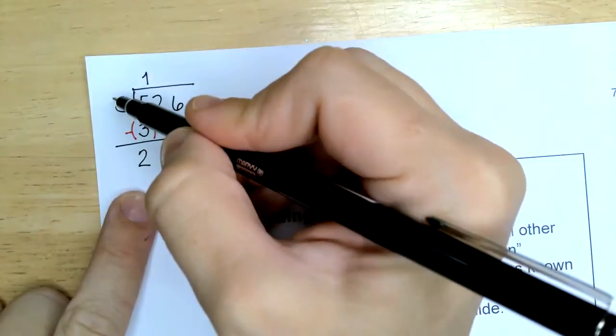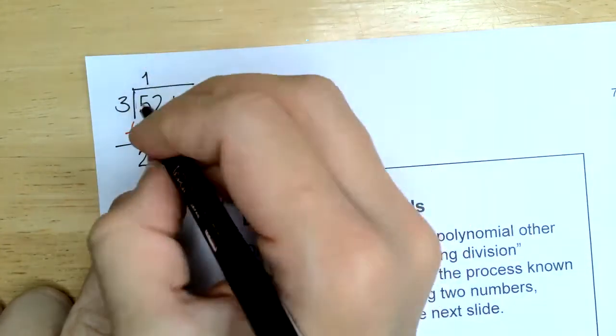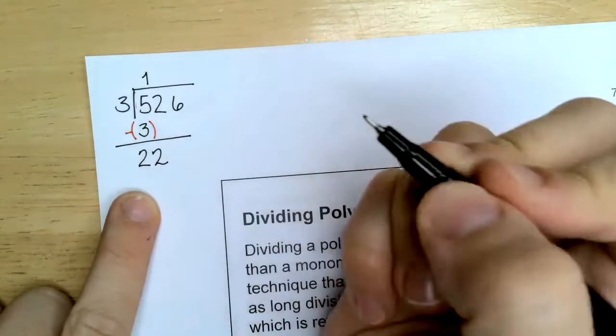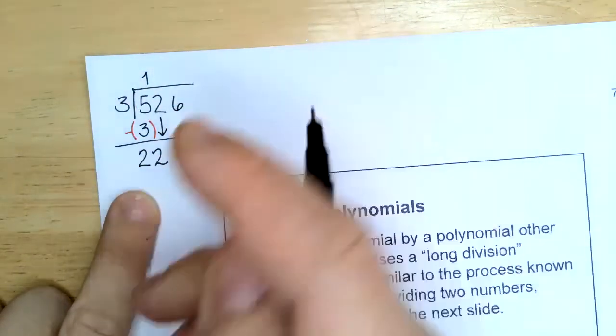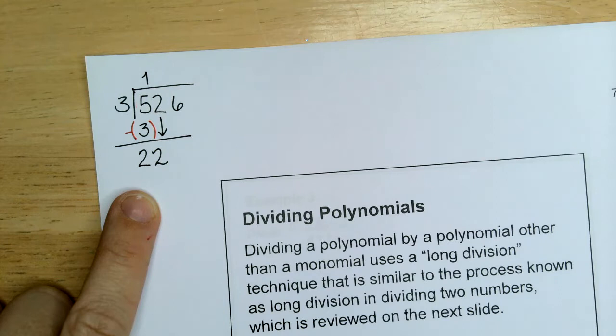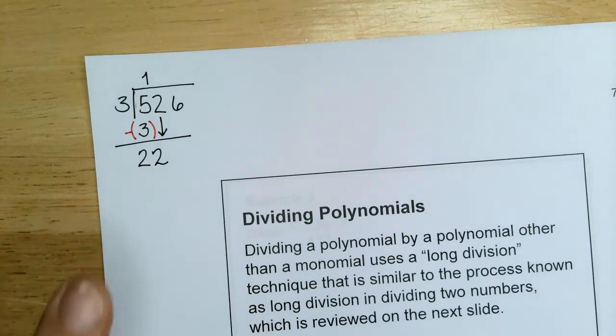Now that number is too small to divide into 3, so I'm going to bring down the other digit. 22. The remainder is 2, too small to divide by 3, so I bring the next digit down. What can I multiply 3 by as close as possible to 22? That would be 7, right? 3 times 7 is 21.